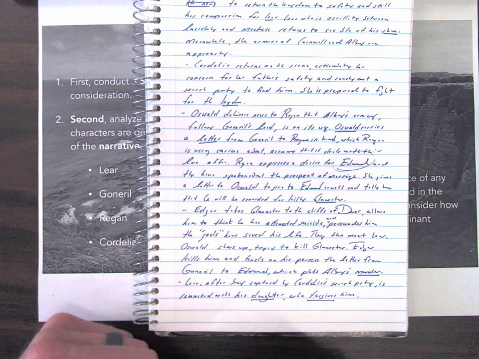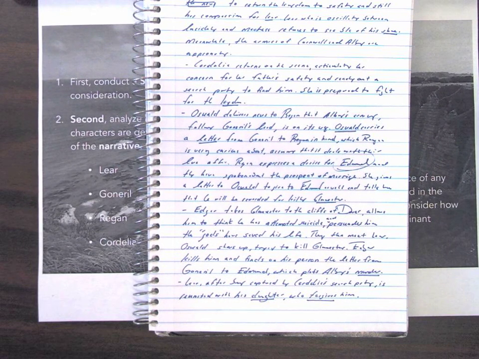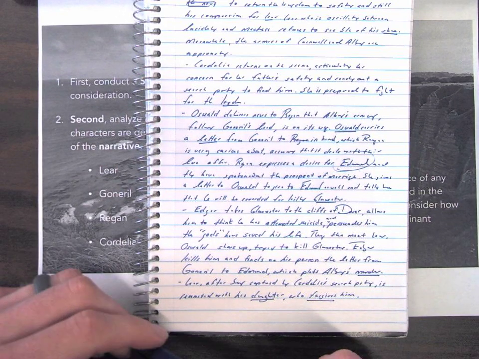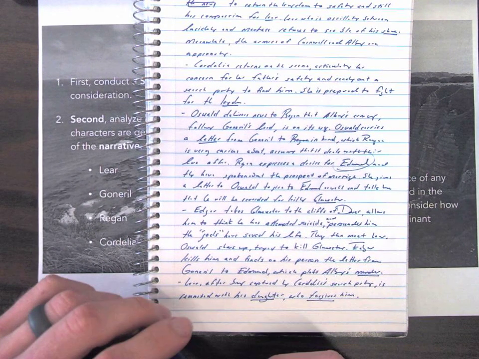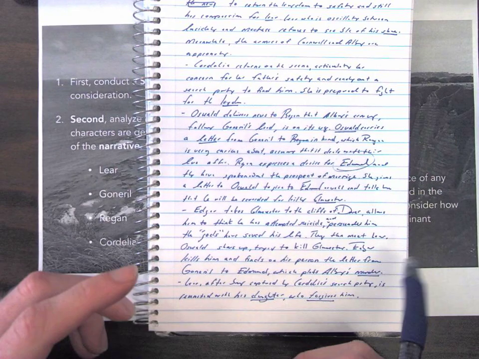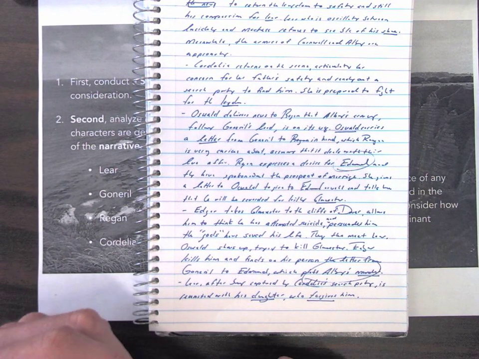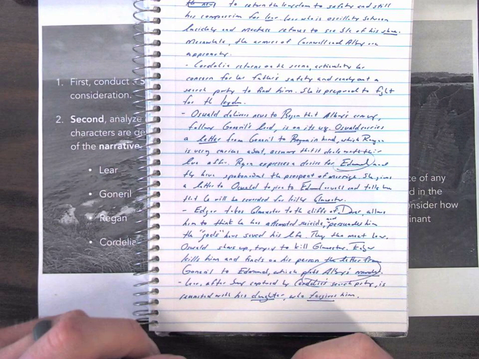Then Oswald shows up, tries to kill Gloucester. Edgar kills him. Boom, right? Good guy's winning. And he finds this letter from Goneril to Edmund, that mysterious letter that Regan wanted to read, and he opens it, and shocker, it's plotting the murder of Goneril's husband, Albany. So in other words, Regan is jealous of Goneril.